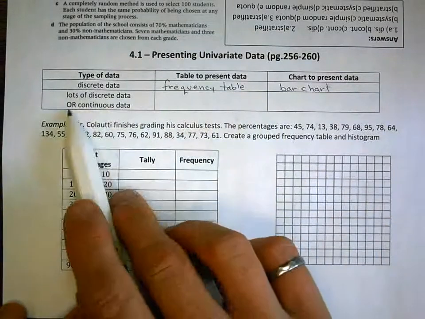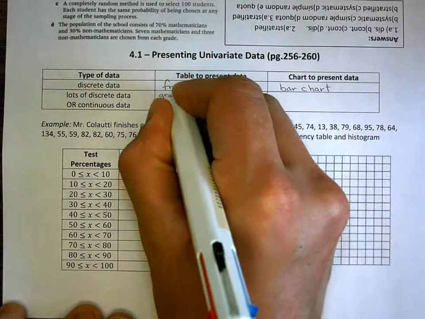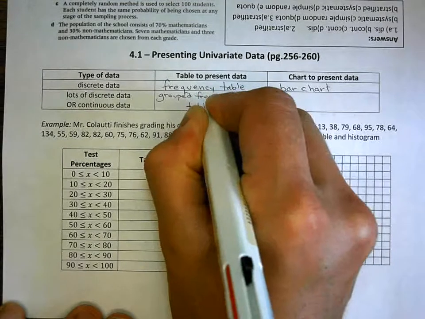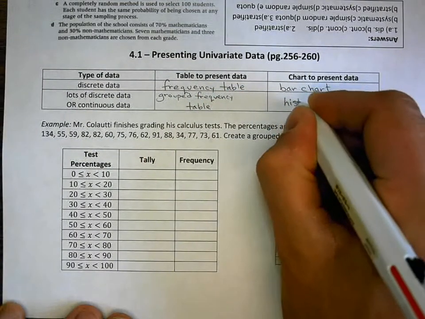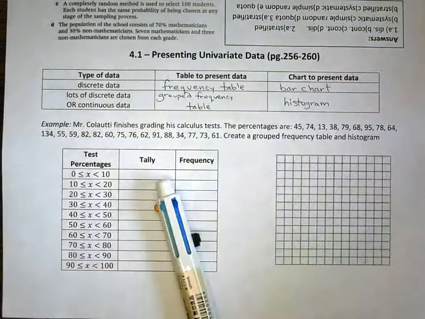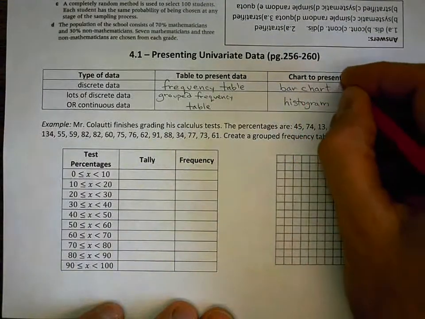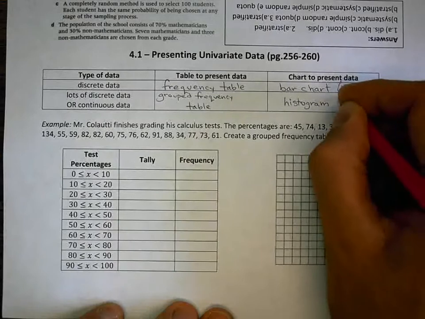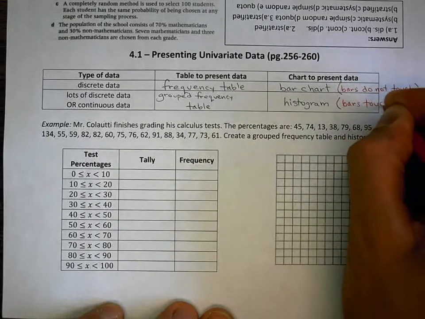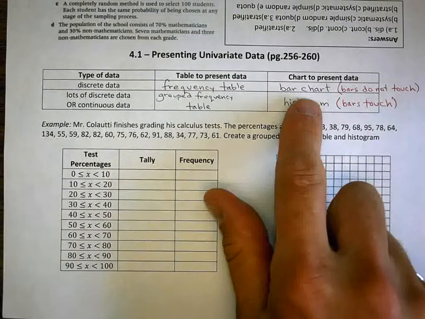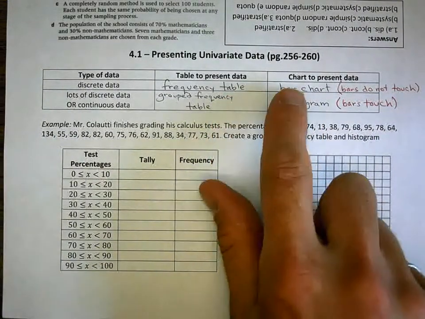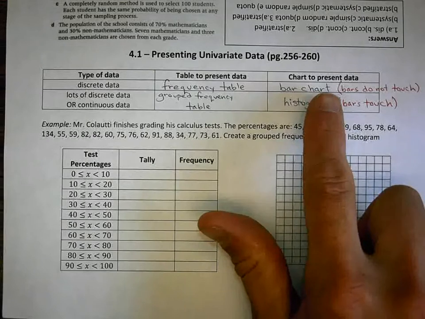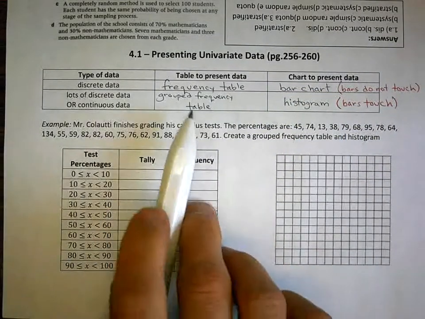Now, if you have a lot of discrete data or continuous data, you're going to use a grouped frequency table. We'll see one below. And to represent this data, a histogram. What's the difference between a histogram and a bar chart? In a bar chart, the bars do not touch. In a histogram, the bars touch. Now, you've made bar charts before, right? If I were to figure out the hair color of everyone in the class, I could make a bar chart. You know, this many red-haired people, this many brown-haired people, and that would be something you've done a long time ago in grade 5. But let's start looking at this more difficult one.